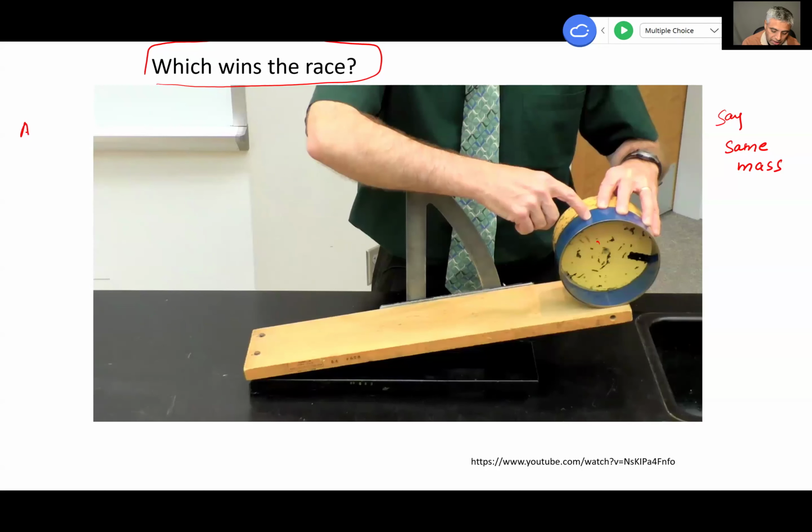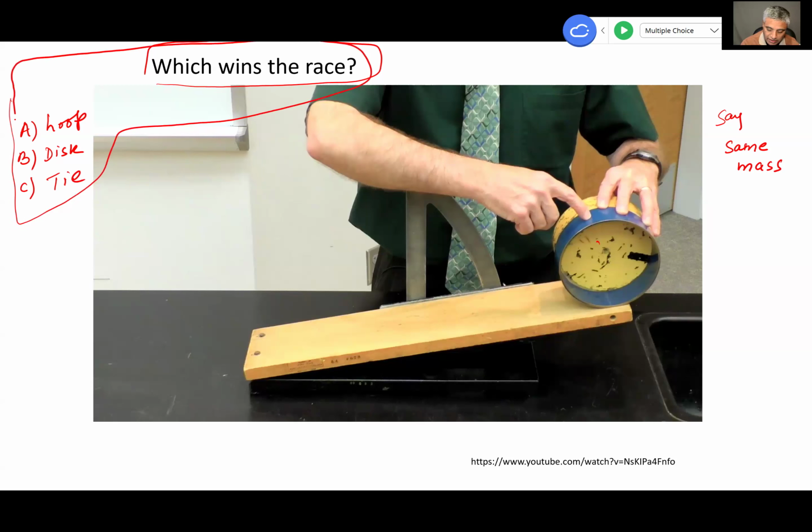A, hoop, B, disc, C, let's say tie. So you want to predict based on what we just talked about. For your convenience, let's say they have same mass. And you can see size is also same. They have same radius.